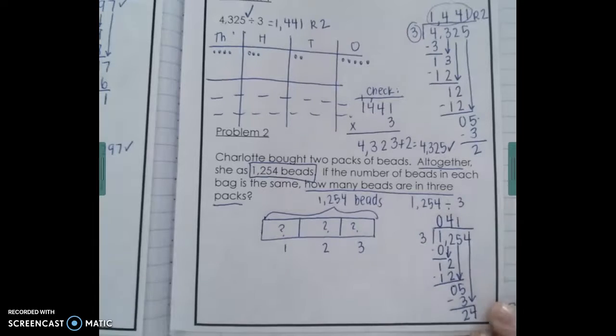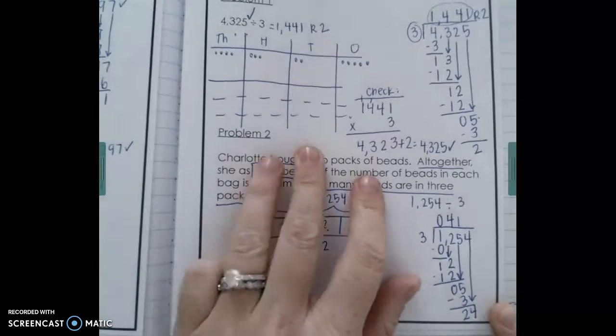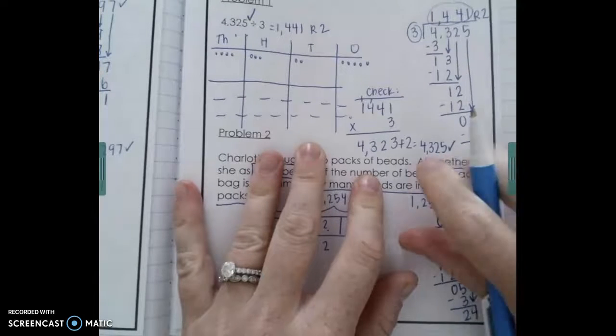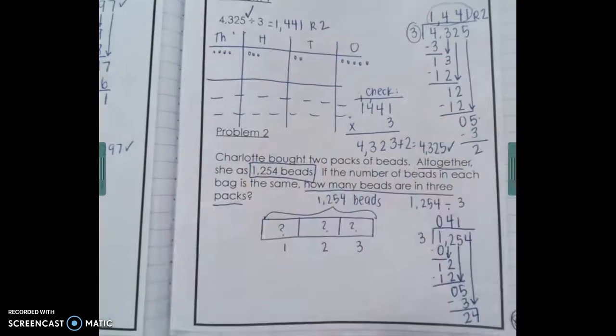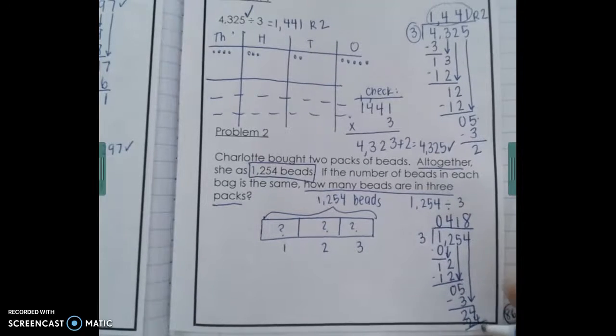Ooh, run out of space. 3 goes into 24. Skip count: 3, 6, 9, 12, 15, 18, 21, and 24. So we should say 8 times. It actually goes in evenly. So 3 times 8 is 24. Minus, I get no remainder.